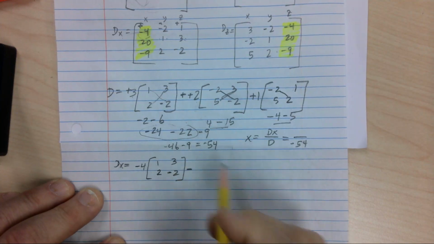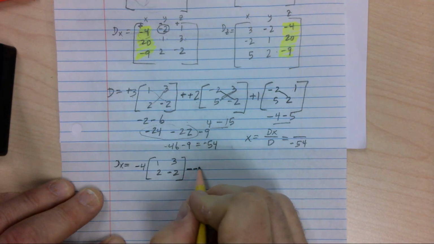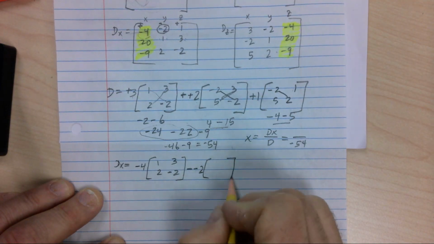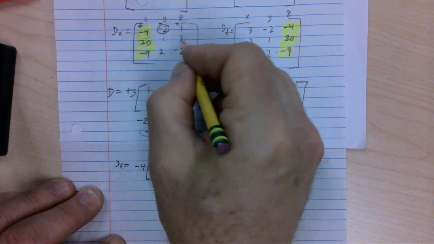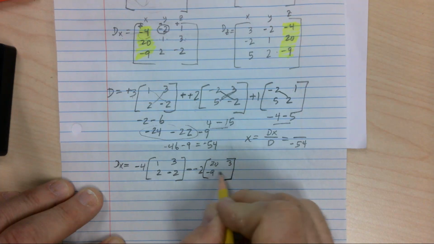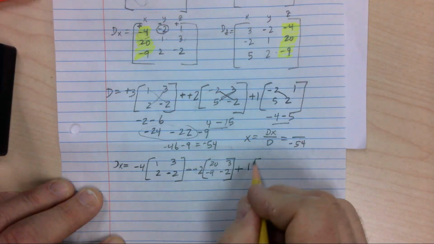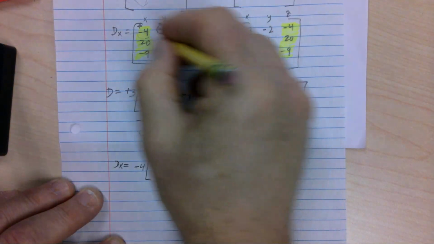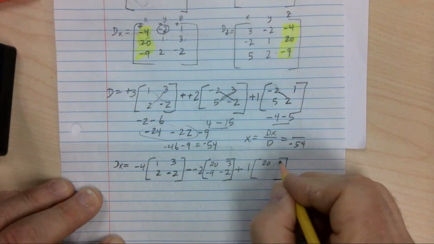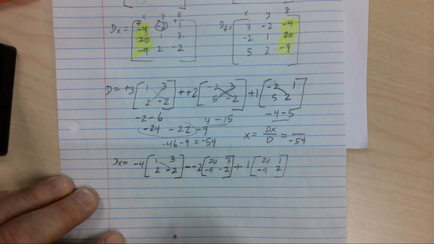Next one has to be minus, which it is, but then I take the -2 out. So again, it's a double negative. Line, so 2, 3, -9, -2. Plus, take the 1 out. Make a line, 2, 1, -9, 2.